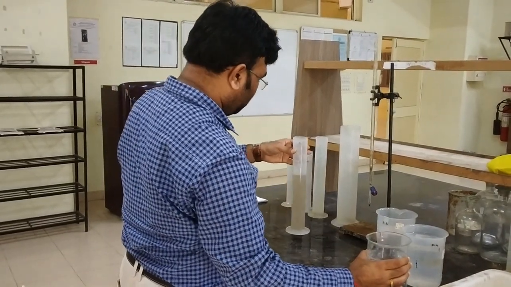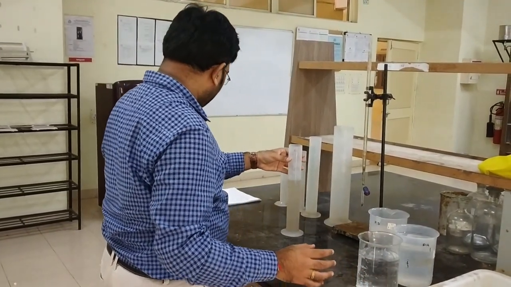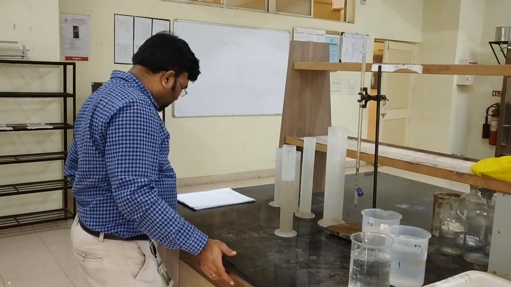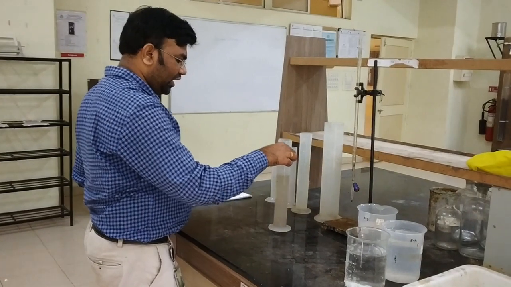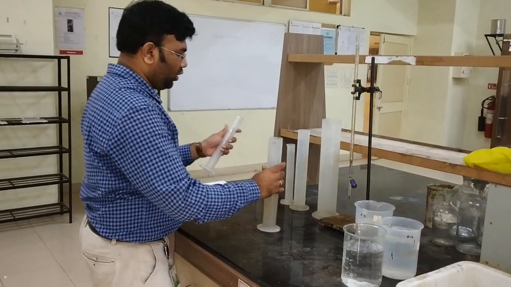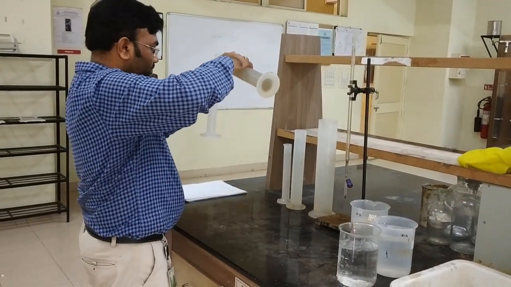We have diluted it to 250 ml. The next step given in the table is to extract 25 ml from this diluted sample. So we are going to extract 25 ml.